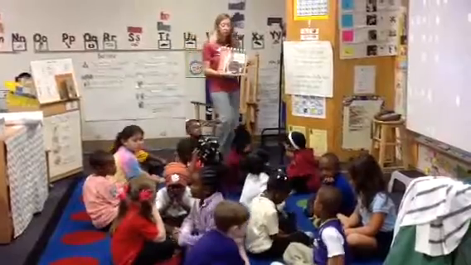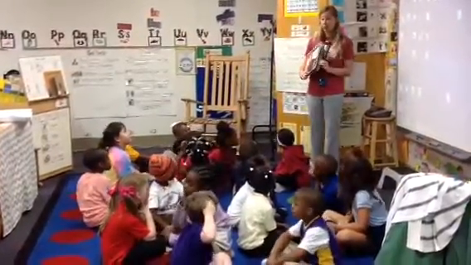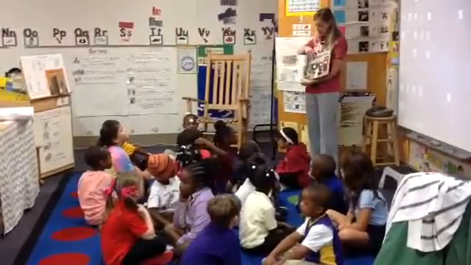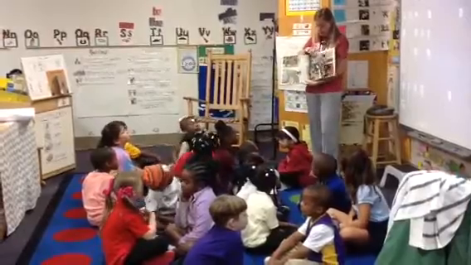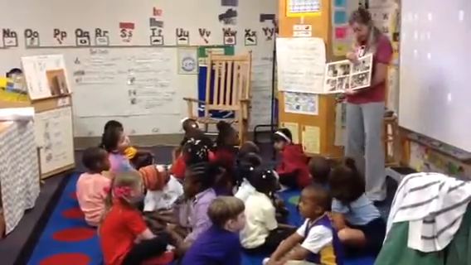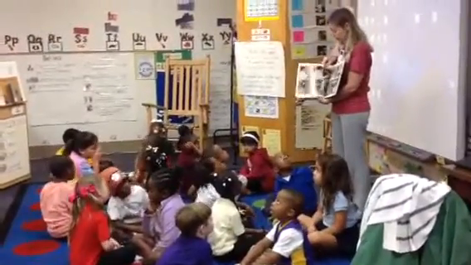So, Miss Thompson's going to show you another book. This book's called No Dogs Allowed. This story is also just a wordless book. It only has illustrations. So, take a second and look at the pictures. And then I want you to talk to your partner about the setting. Where does it look like this story is? Talk to your partner in your quiet voices.